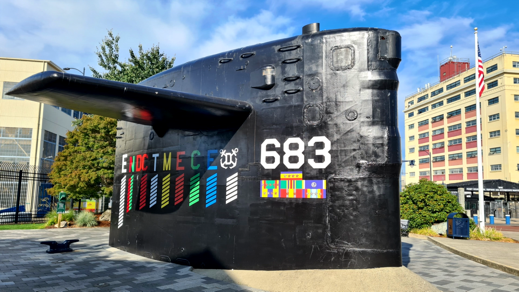But this is the sail of USS Parche, SSN 683, which is reputed to be the most highly decorated vessel in US history, or at least it was. You can see all the decorations there on the side. They donated the submarine sail to the Puget Sound Naval Museum. So it's quite a distinctive marker that lets you know that you've reached said museum, and it is a 3-4 minute walk away from the Turner Joy. So you've got 2 different things to visit if you happen to be in the area.